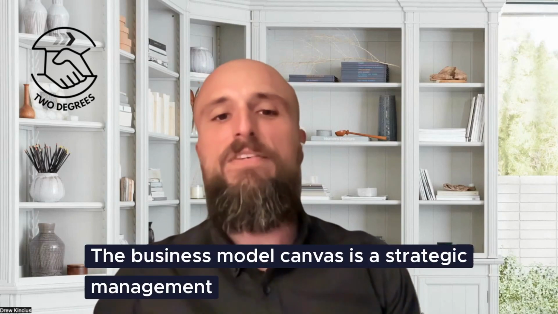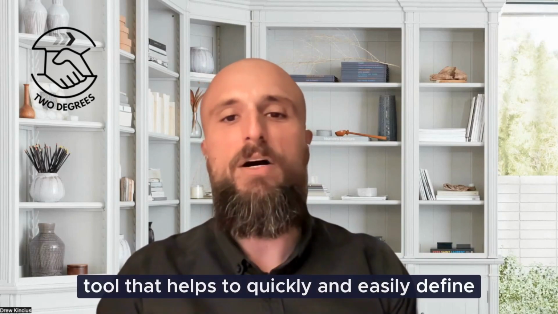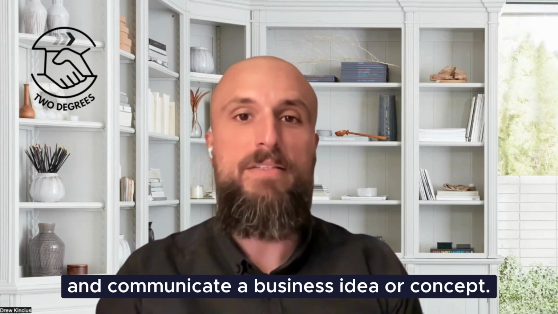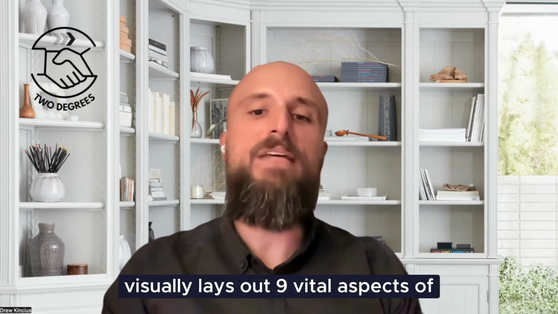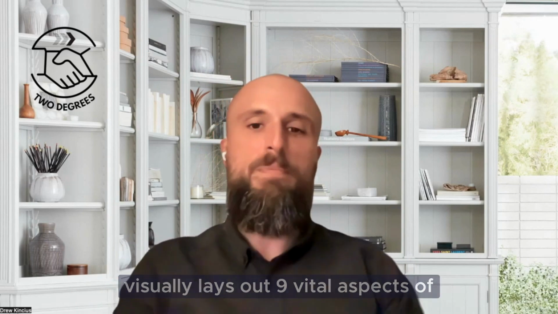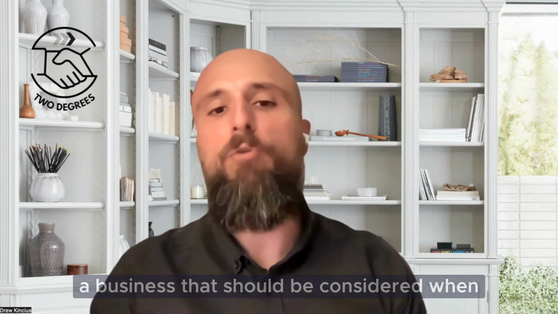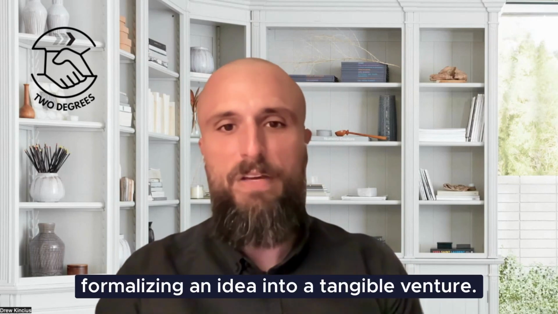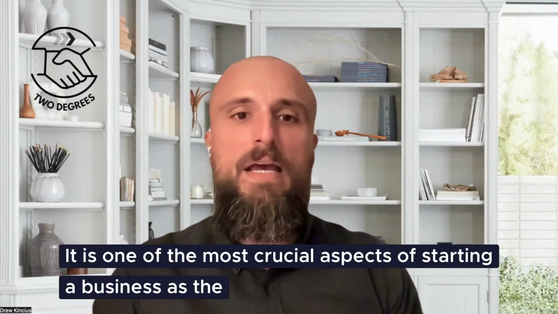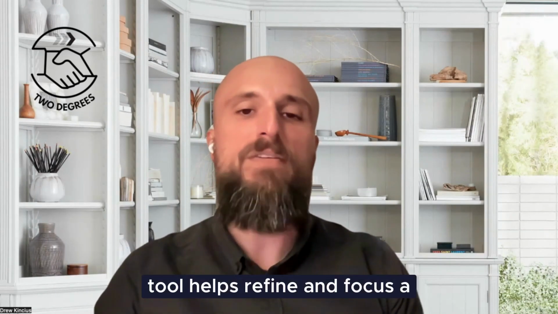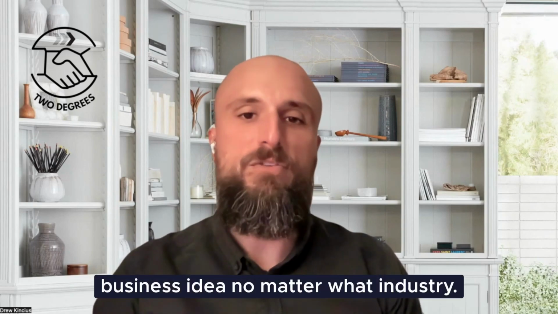The Business Model Canvas is a strategic management tool that helps to quickly and easily define and communicate a business idea or concept. It is called a canvas because the tool visually lays out 9 vital aspects of a business that should be considered when formalizing an idea into a tangible venture. It is one of the most crucial aspects of starting a business, as the tool helps refine and focus a business idea no matter what industry.